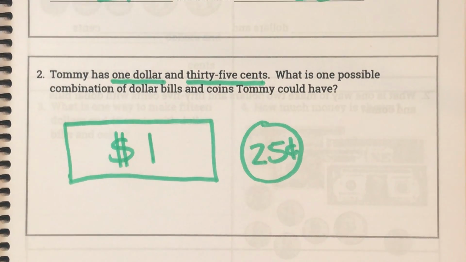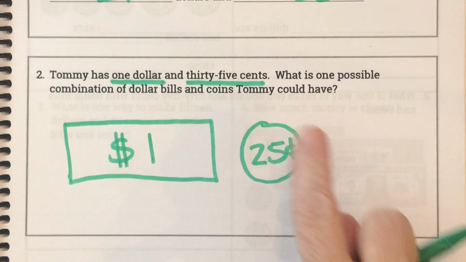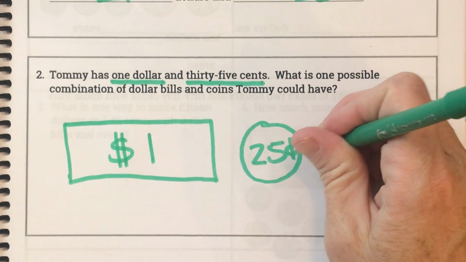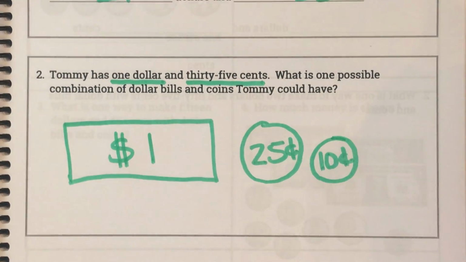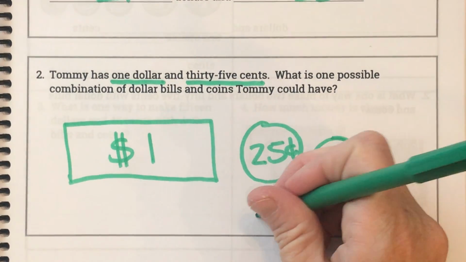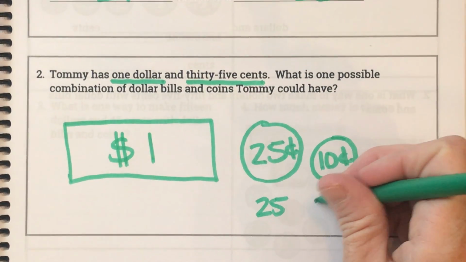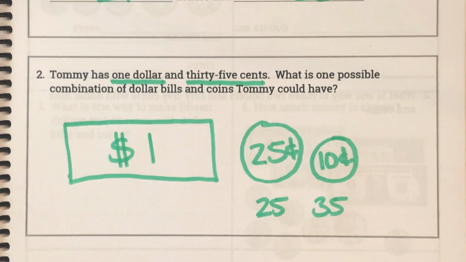So what's our next largest value? After a quarter, we have a dime. A dime is worth 10 cents. Could he have a dime? Let's see, if he had 25 and we added 10, wouldn't that give us 35 cents? It would, so I think his next coin is a dime. So this would be $1, and then his coins would be 25, and if we added 10, we would get 35. So that would give us our $1.35.